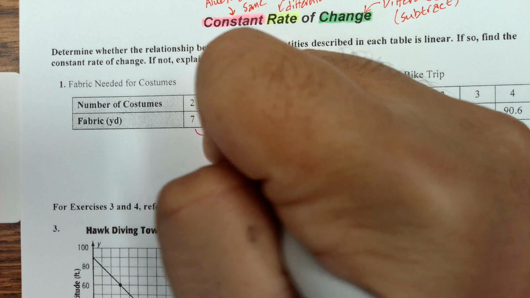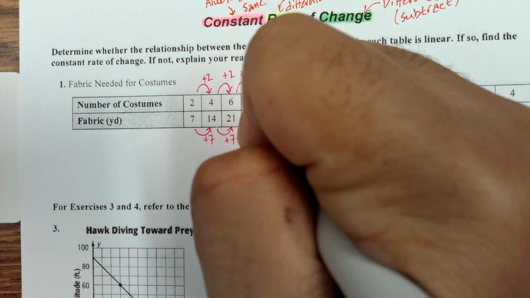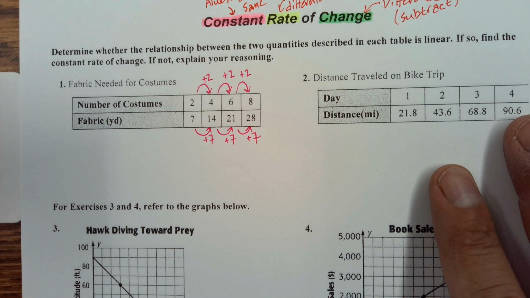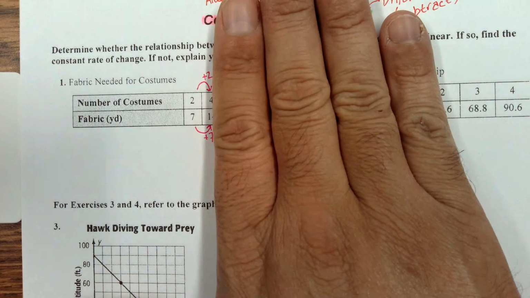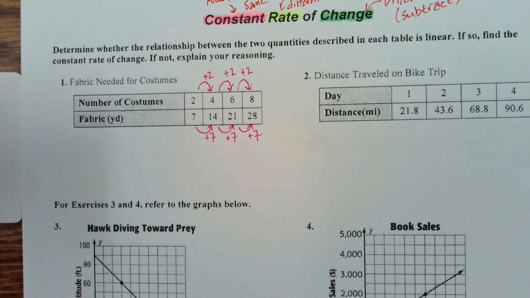Here we are as well. And here we are. Okay. So if that's happening, looks like we have a constant rate of change. Do you see it? It's the same each and every time. We got a 2 and a 7, 2 and a 7, 2 and a 7.